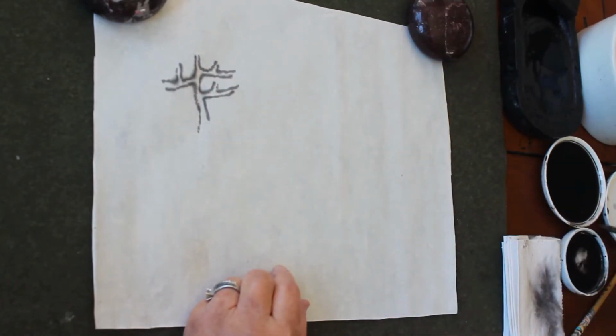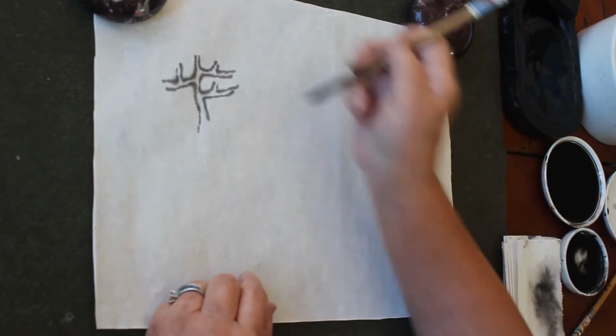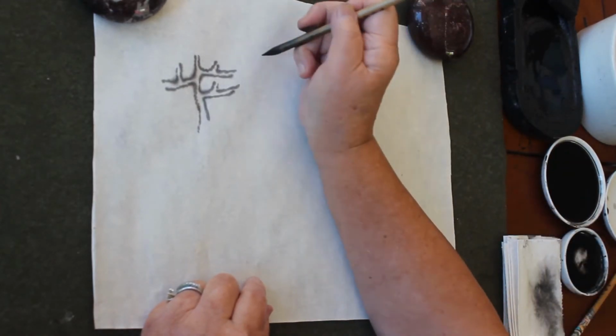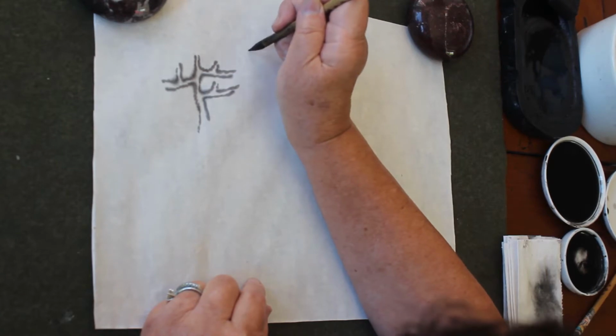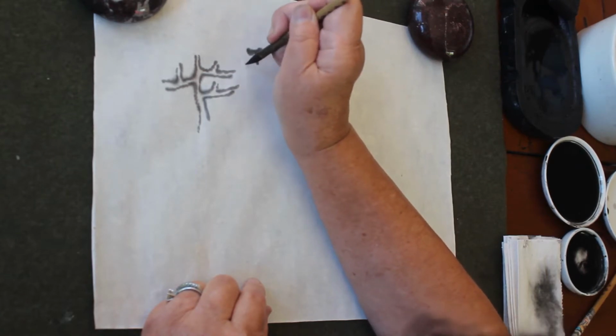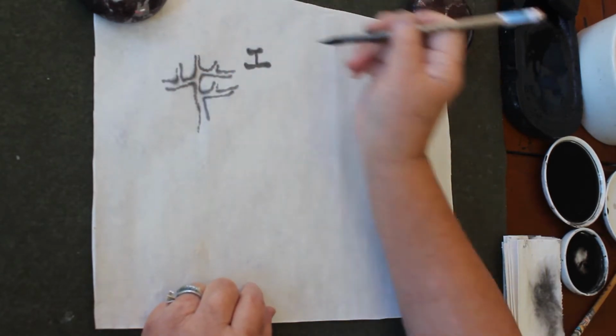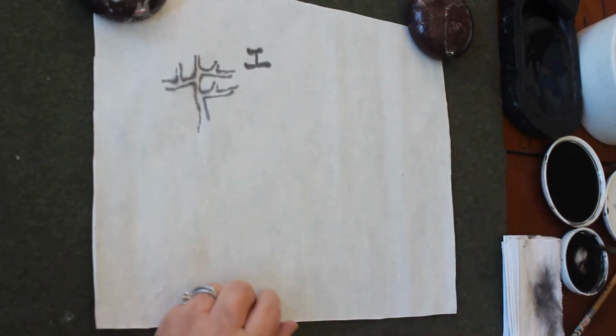This way you can see how the branches spread out. They spread out like a Chinese character called Gong. Just like this, they go in a horizontal way.